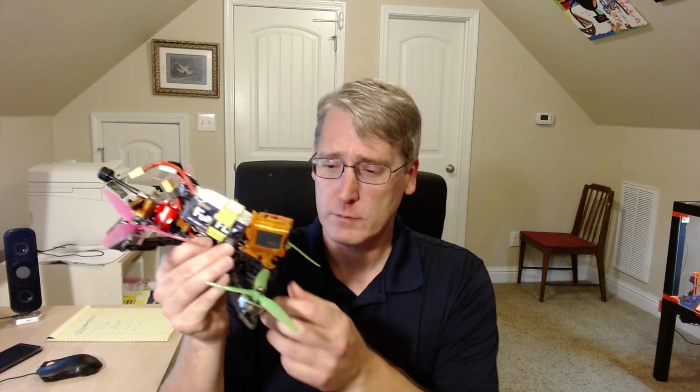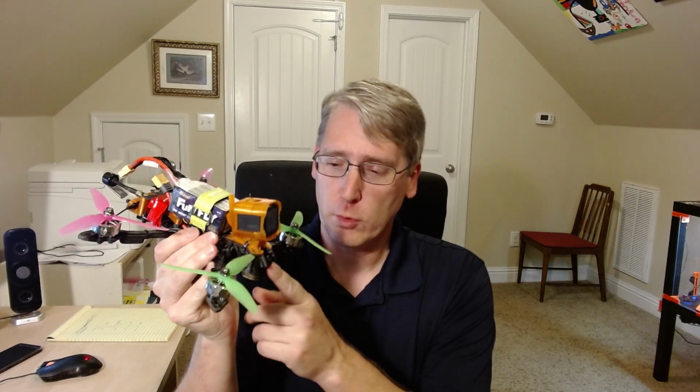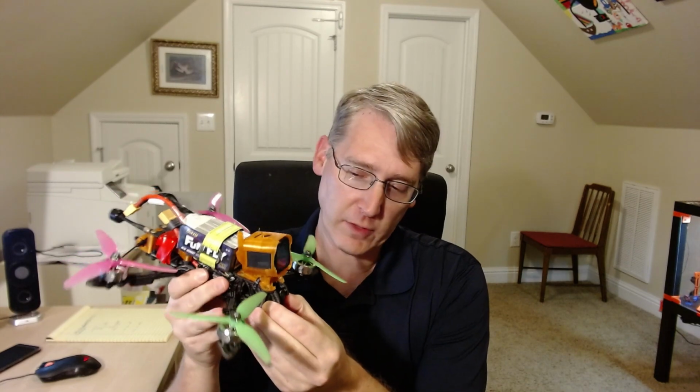FPV stands for first person view, and that basically describes flying, typically a drone, through the camera itself instead of watching it in the air. Now, a lot of people can do this with photography drones by flying it on a screen. Those cameras are typically on a gimbal and are meant to be stabilized. These cameras are fixed, so they don't move as the drone moves. And what that does is it gives you the feeling of flight.